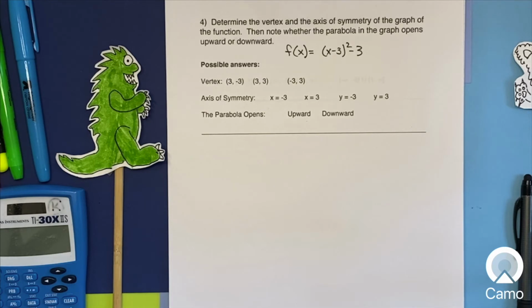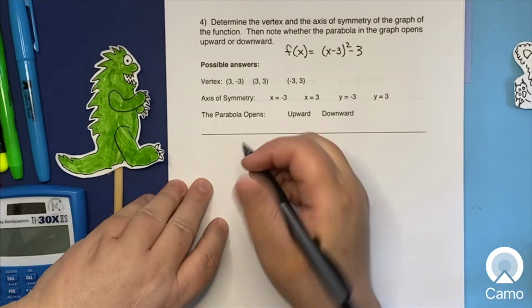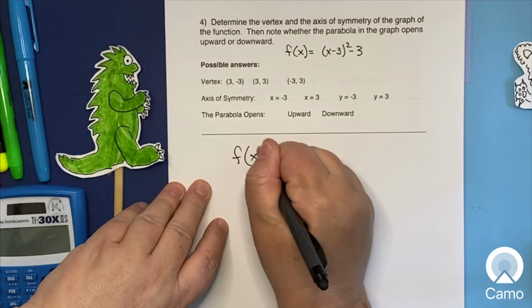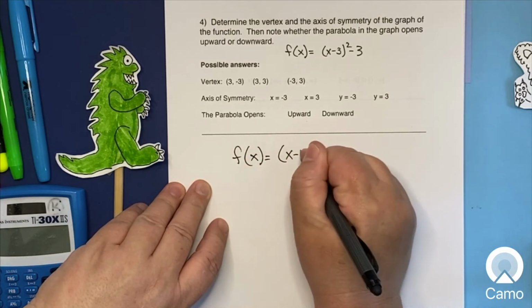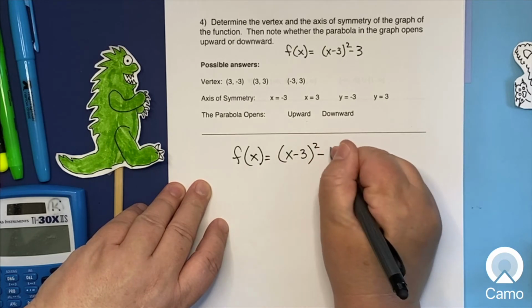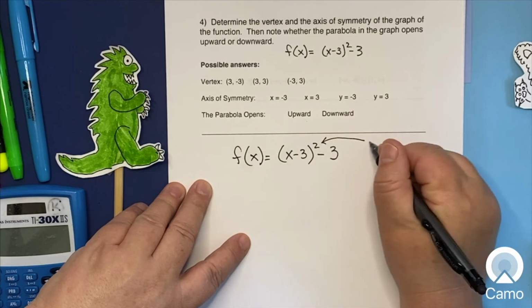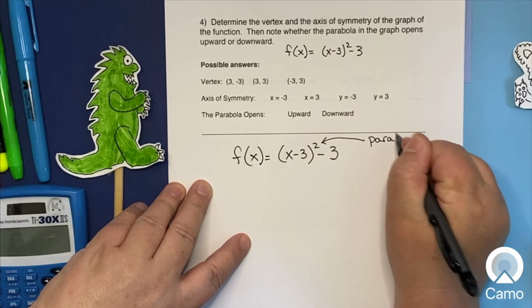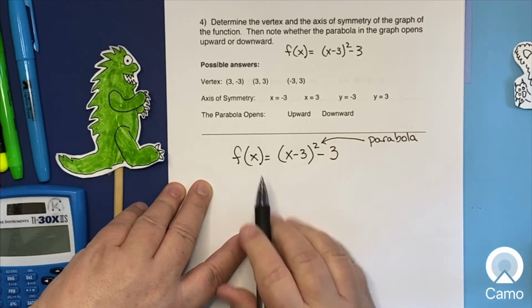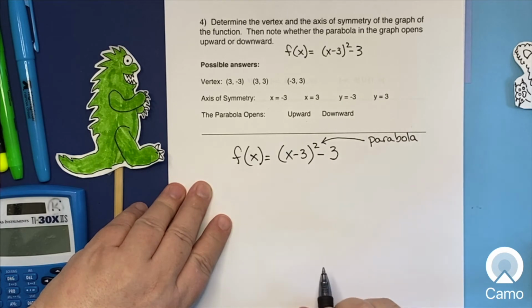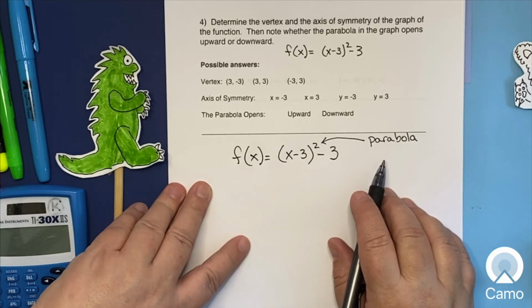So instead of graphing, I'm giving you a problem where you're going to basically describe the graph. So here we have a parabola. f of x equals x minus 3 squared minus 3. Now, the squared part tells us we've got a parabola because nothing else is squared. So this is a parabola.